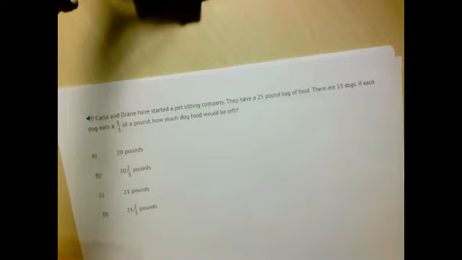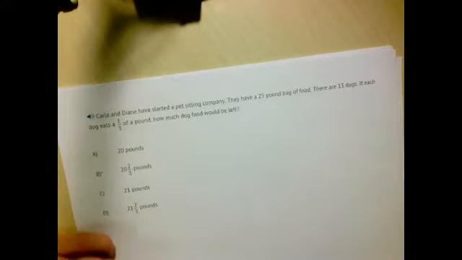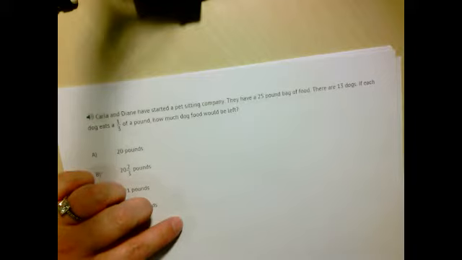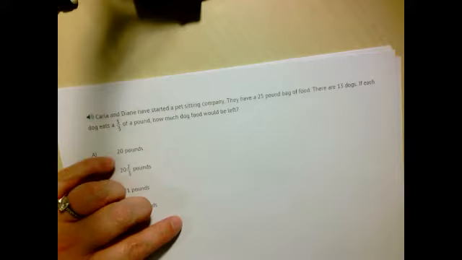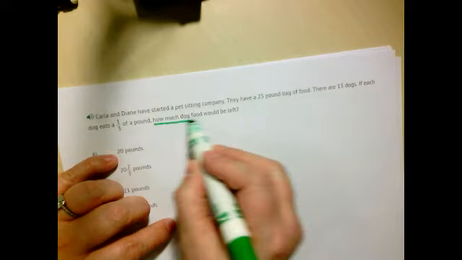Okay, we're going to move on to the next question, and this one is actually very challenging. So let's take a look at what we have. It says Carla and Diane have started a pet sitting company. They have a 25-pound bag of food. There are 13 dogs. If each dog eats 1/3 of a pound, how much food would be left?